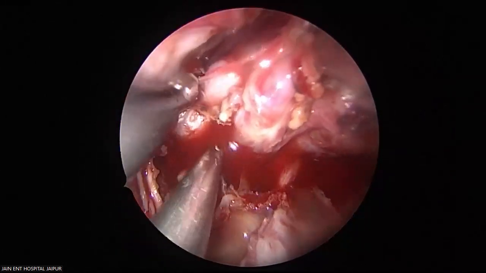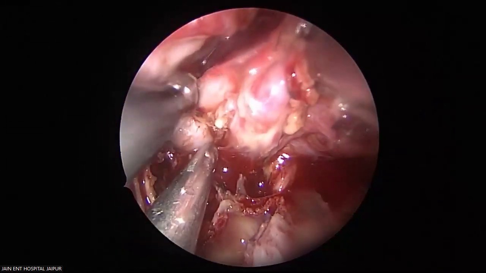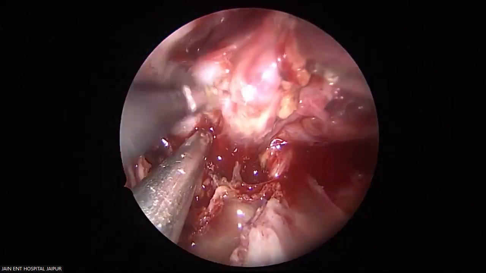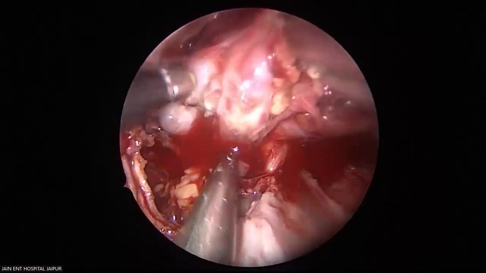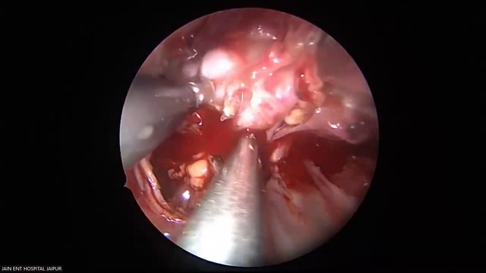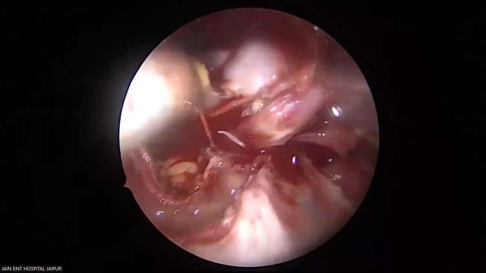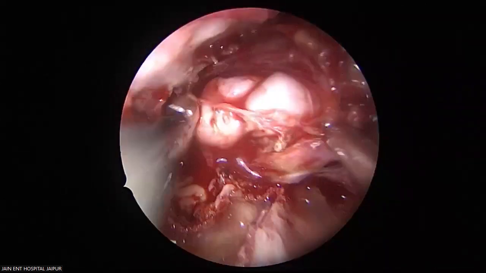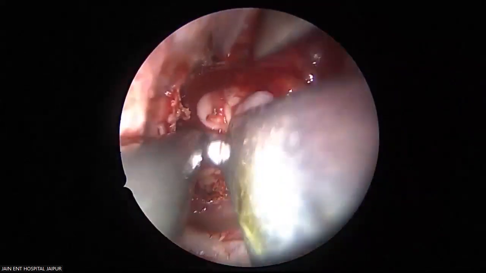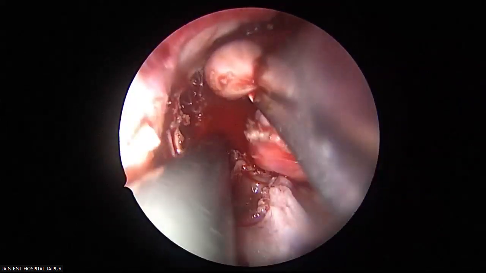See all the surface adhesions going into the tumor. You mobilize the adhesion, the tumor is coming inside. See now the last bit of the tumor.